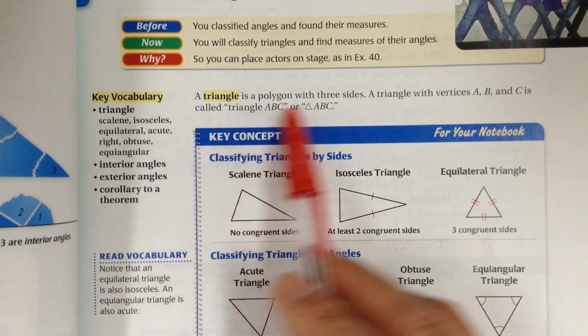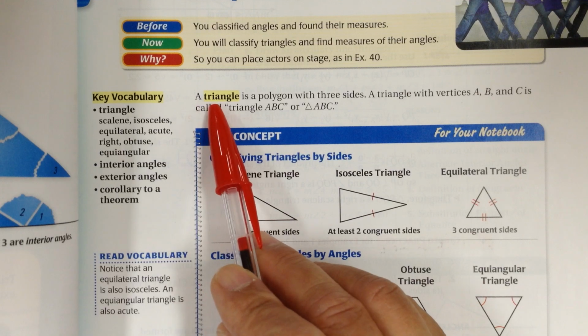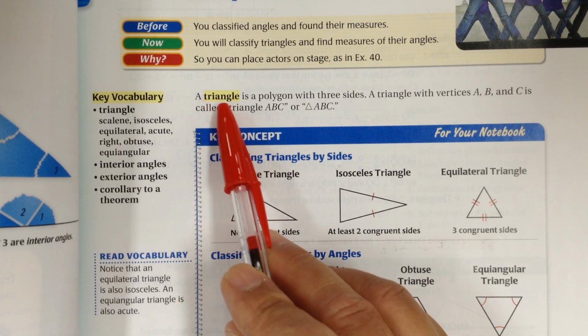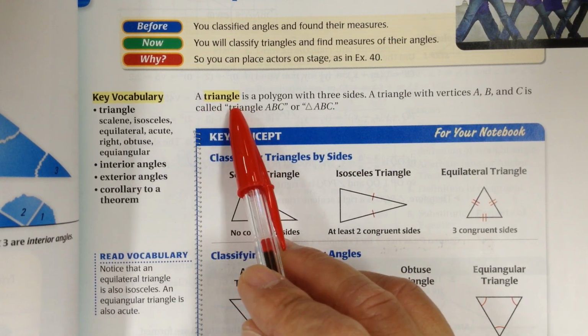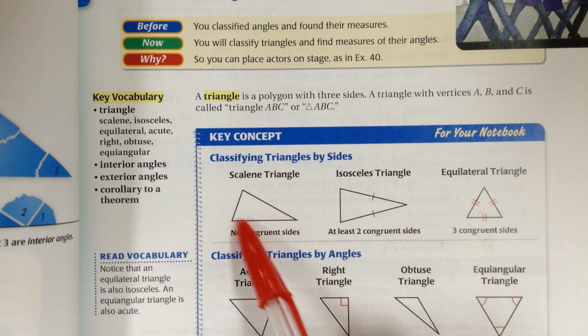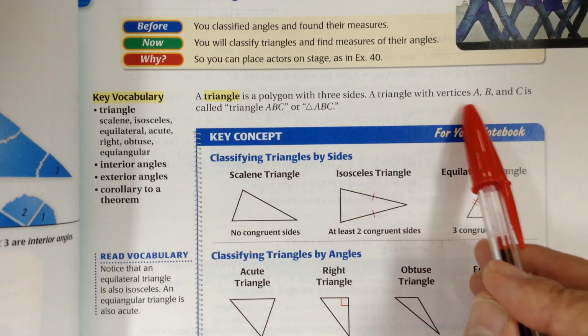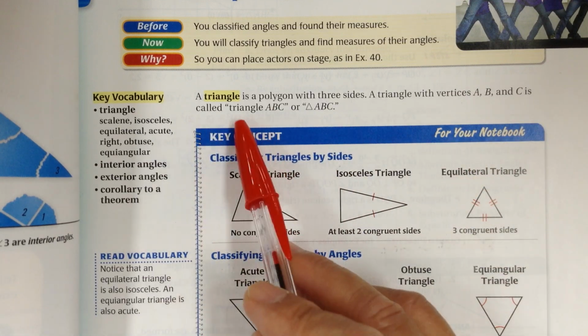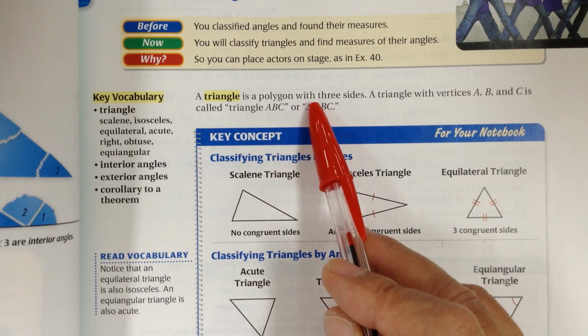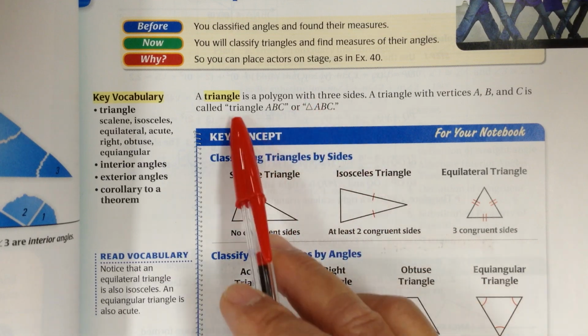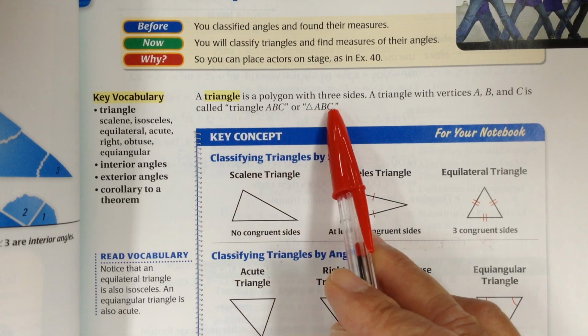A triangle is a polygon with three sides. So you can see the word tri. Tri means three angles. So a shape with three angles would be the one with three sides. Okay? A triangle with vertices. Vertices are the corners. So vertices ABC is called triangle ABC, or simply triangle ABC. So this is how you say it, and this is how you write it.